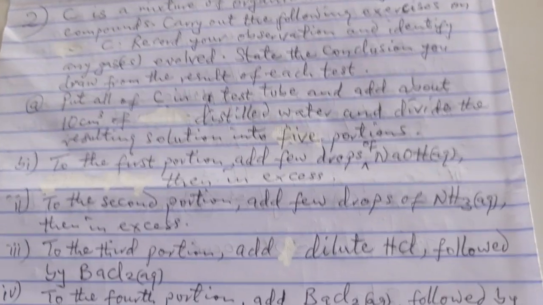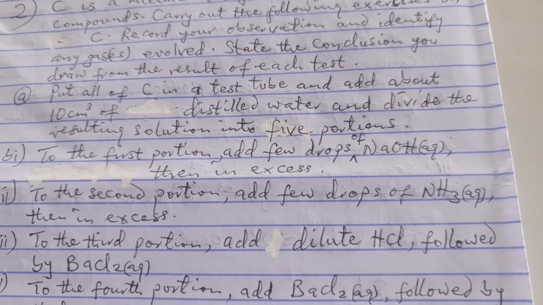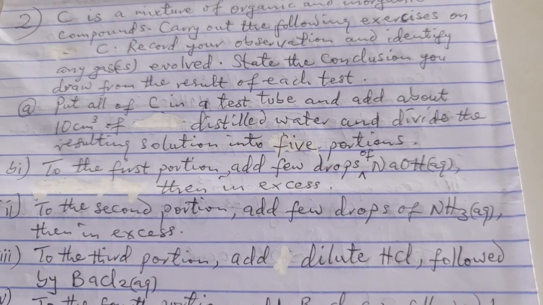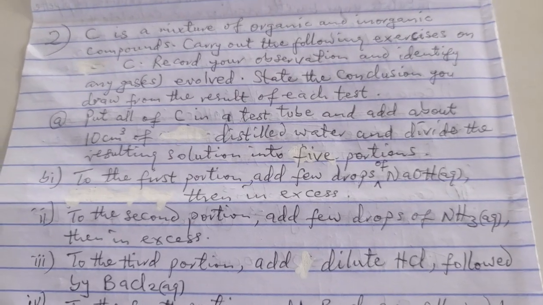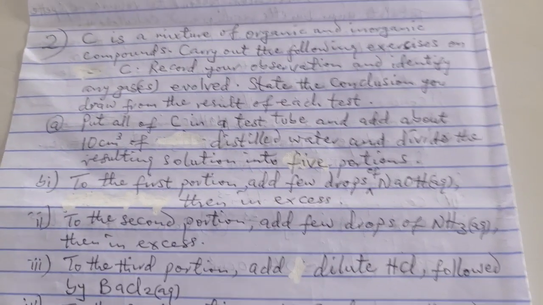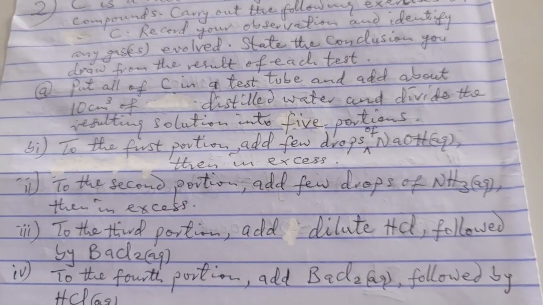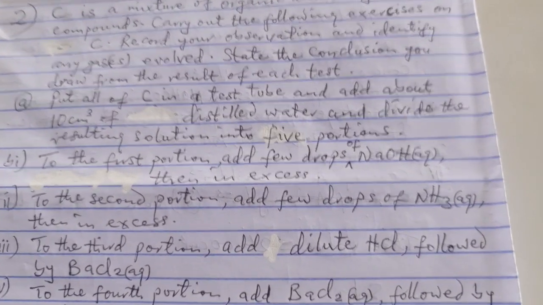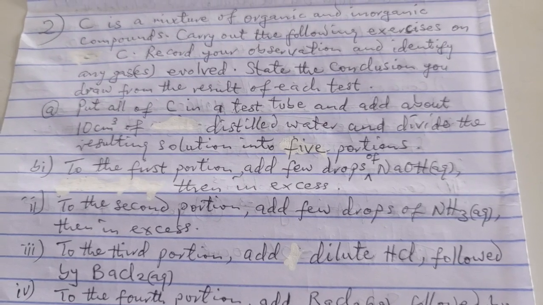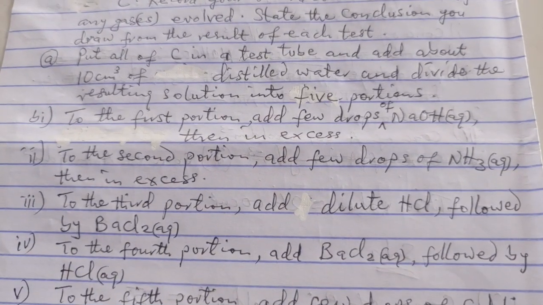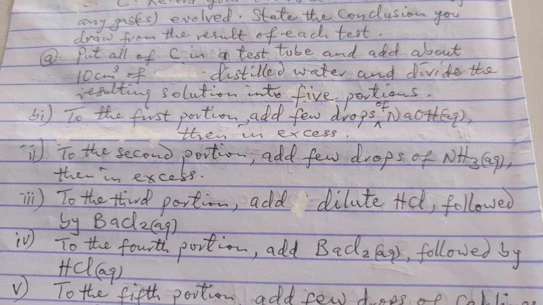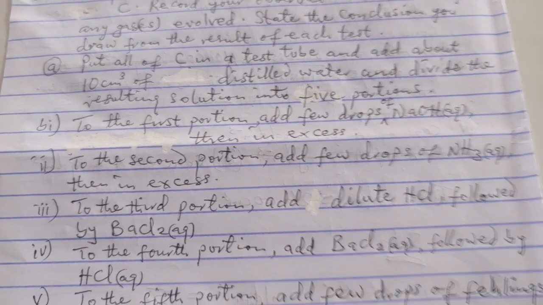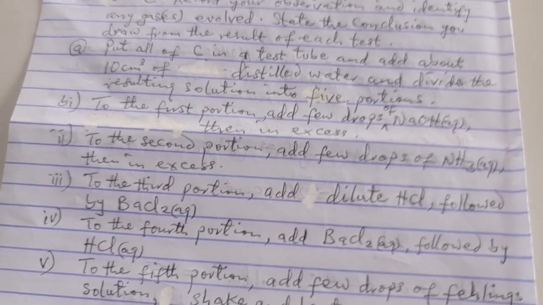To the first portion, add few drops of sodium hydroxide aqueous, then in excess. That means you add small, later you add in excess. To the second portion, add few drops of aqueous ammonia, then in excess. To the third portion, add dilute HCl followed by barium chloride.